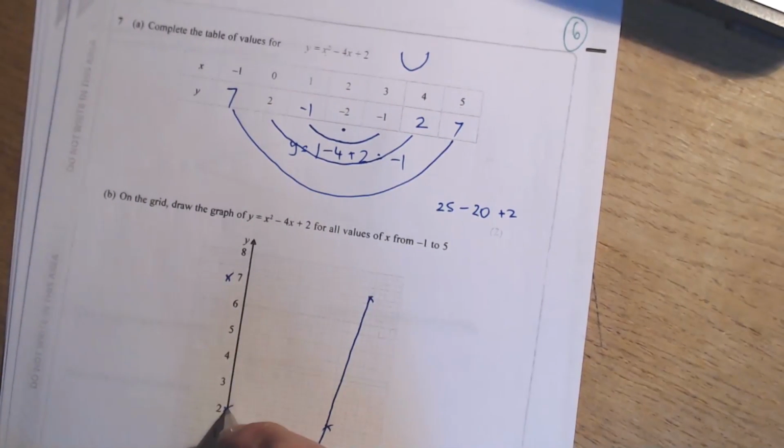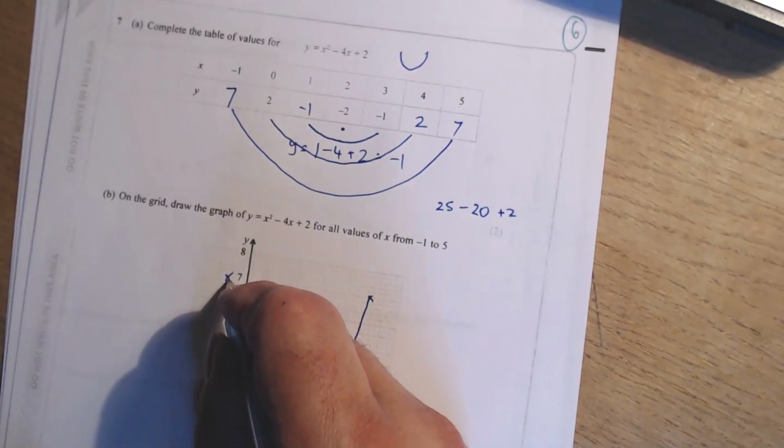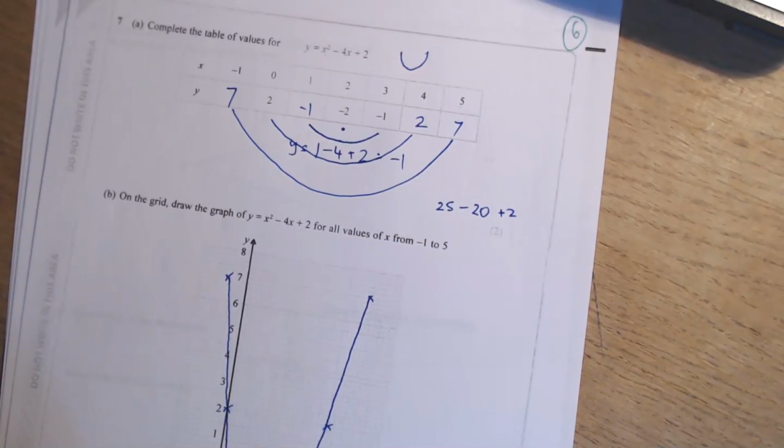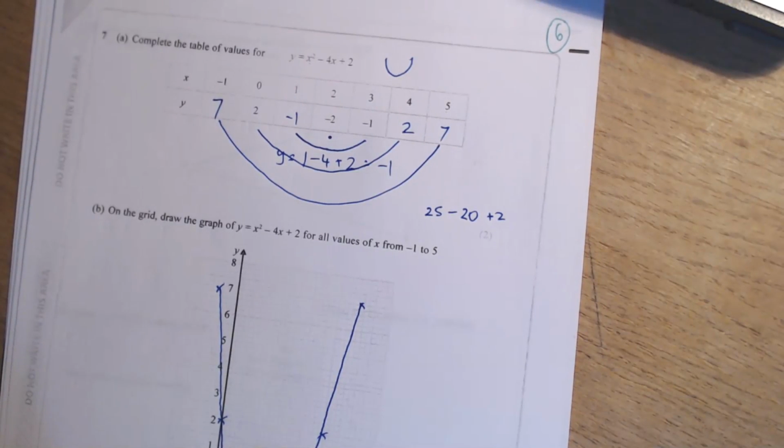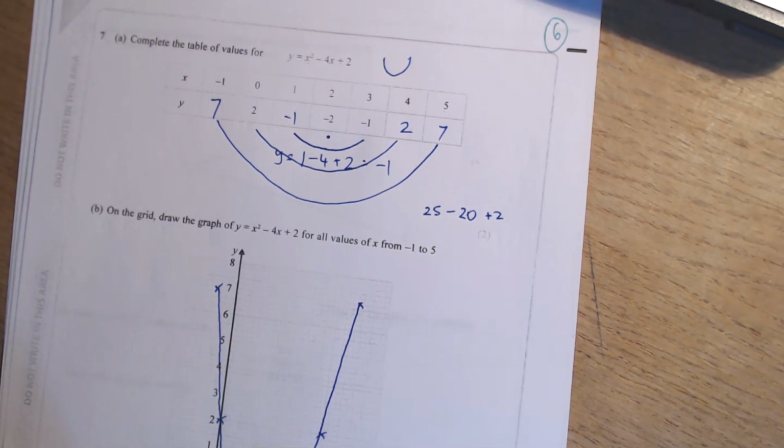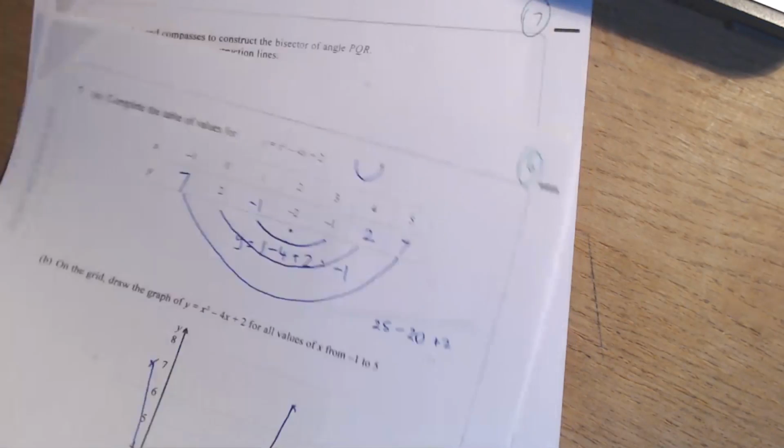No, it isn't. We've got to then carry that on up to there. So it is a symmetrical positive parabola. So that was topic number 6.